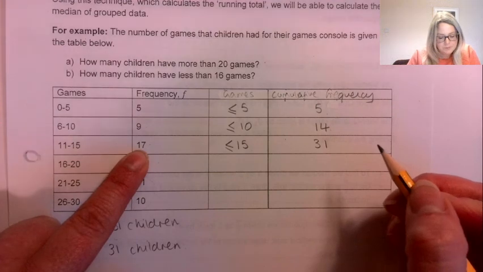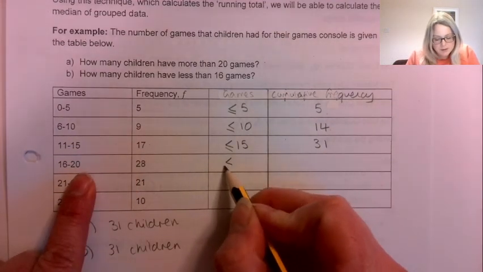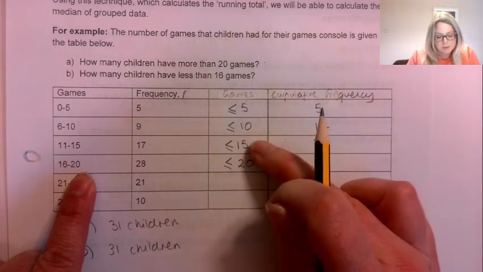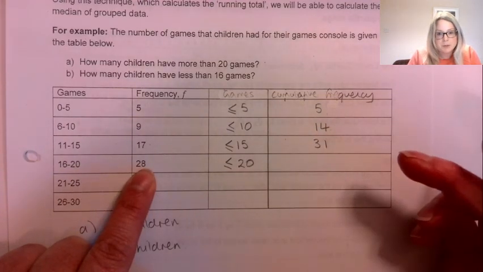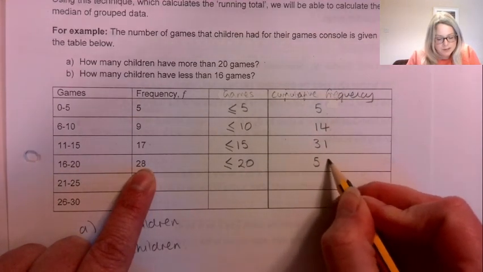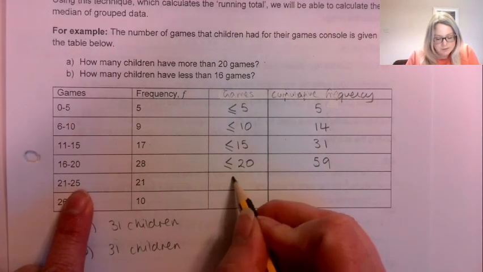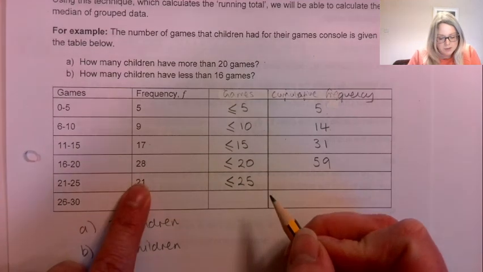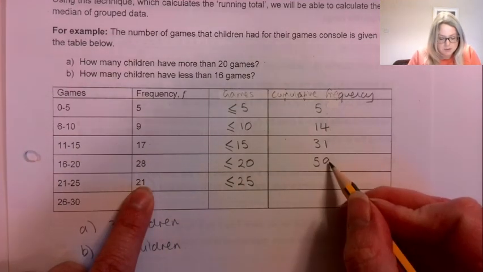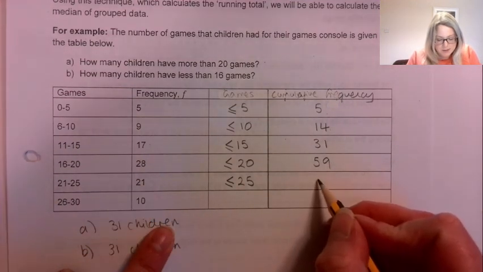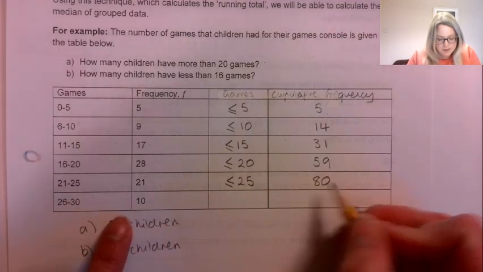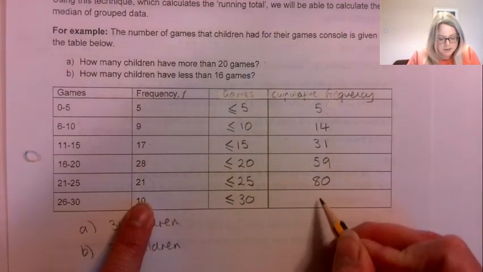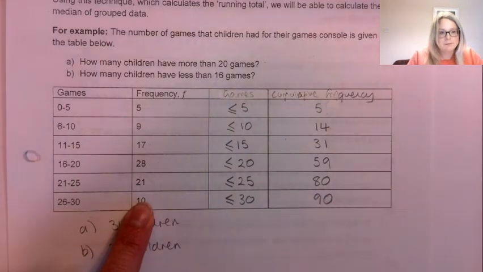31. Next one, less than or equal to 20. We take this one here because that's everything up to 15, and then we have to add on our 28. So 59. Here we're looking at games less than or equal to 25, and we're going to have to add on this 21 to this, so that is 80. And then less than or equal to 30 games, add on this 10, and we've got 90.